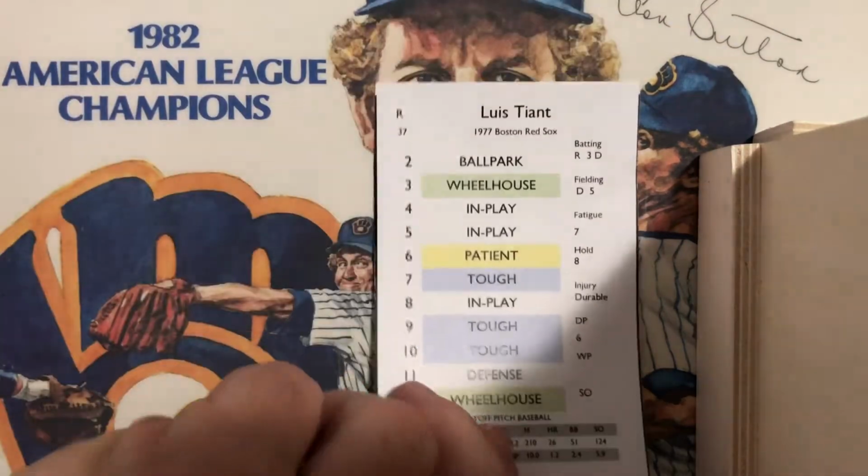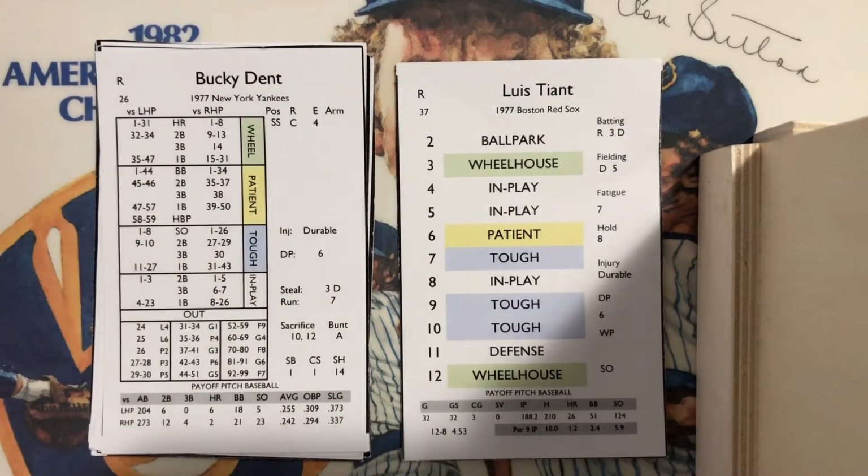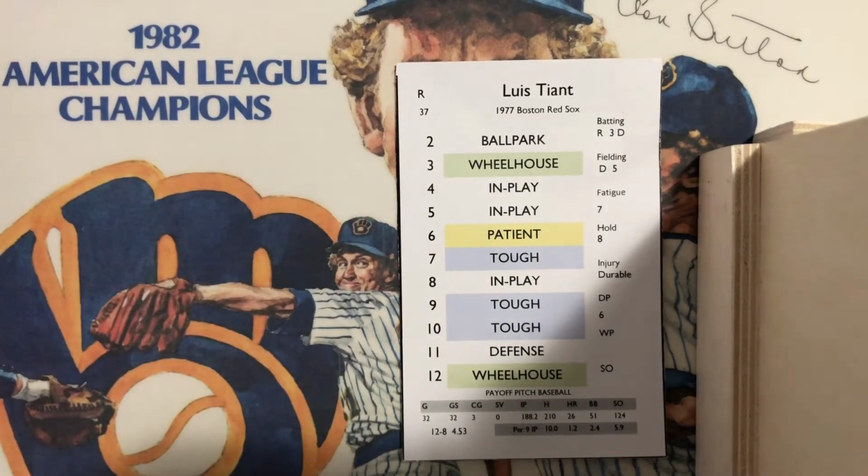So Tiant comes back out for the bottom of the 3rd. It'll be Dent and then to the top with Rivers and White for the Yankees. Tiant winds and the pitch. It's a base hit into right field. Dent goes the other way with a Tiant curveball. And he's aboard with nobody out.